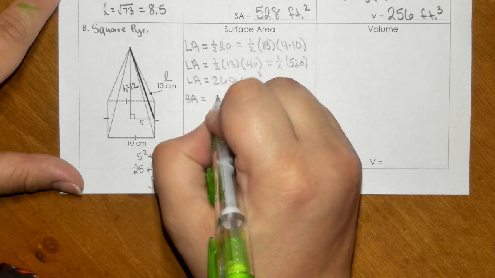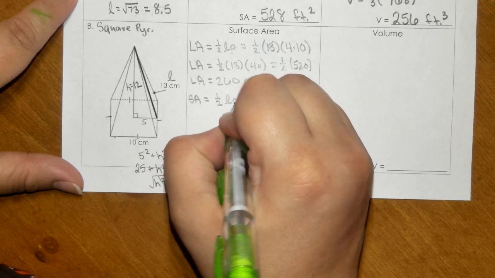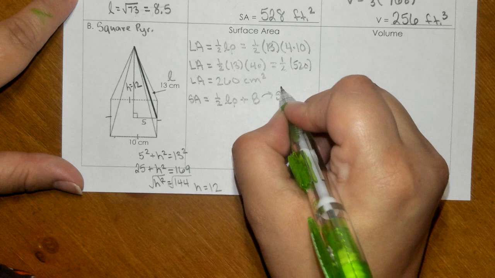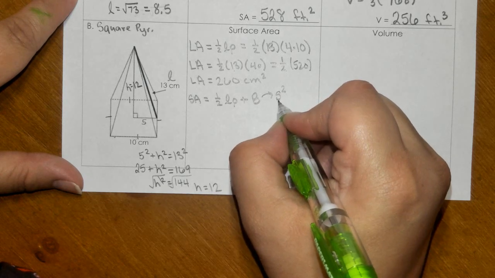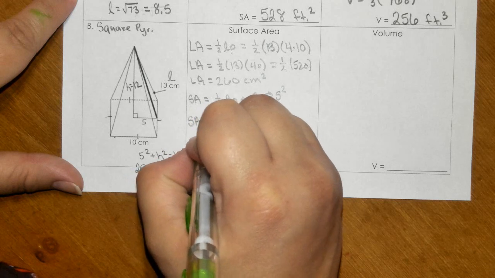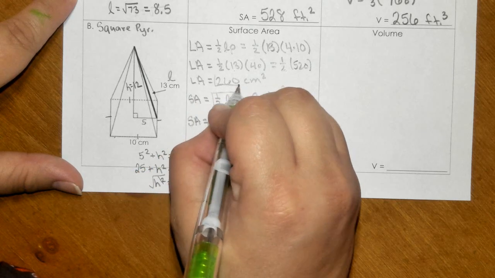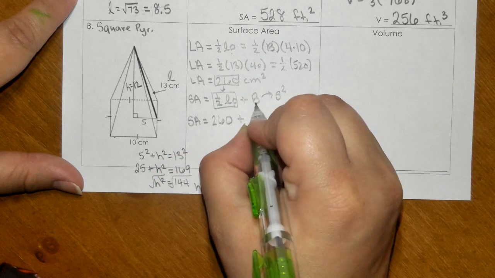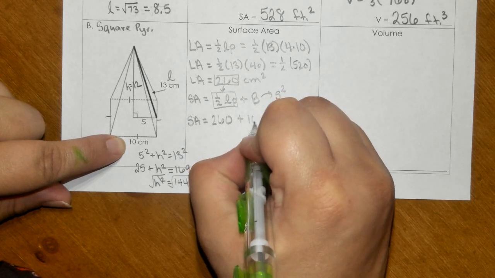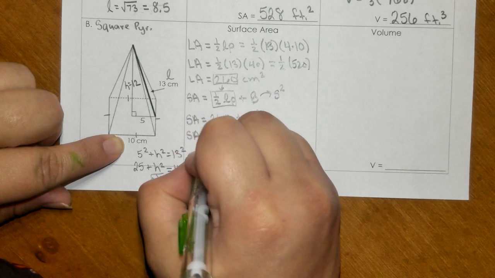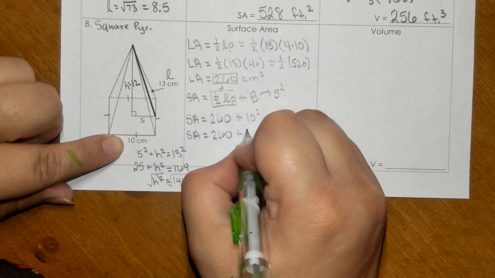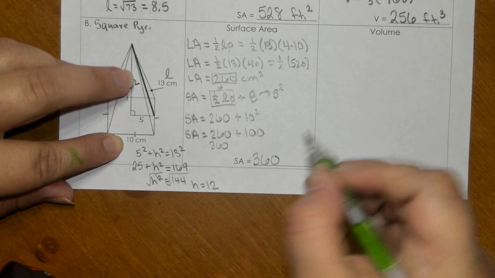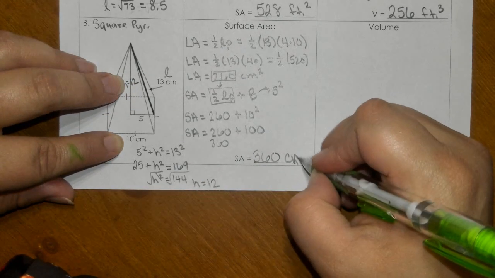Okay, surface area, we have the lateral area again, plus the area of the base. Remember, the base is a square, so that's S squared. So S would be 10 squared. 10 squared is 100. So this gives me 360 centimeters squared.